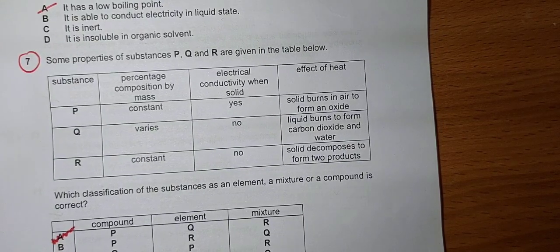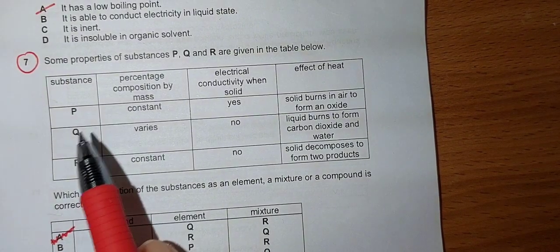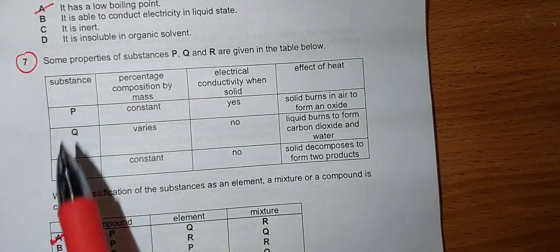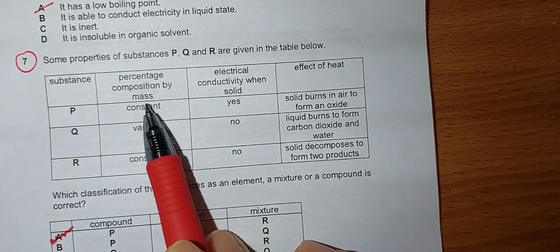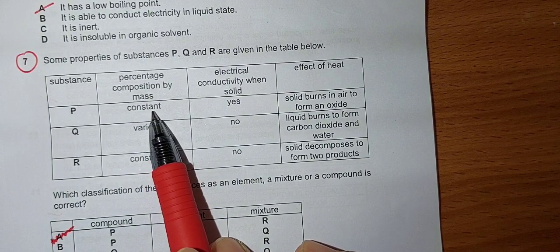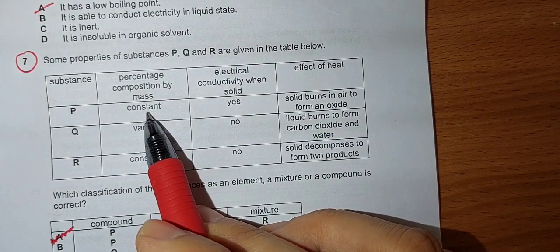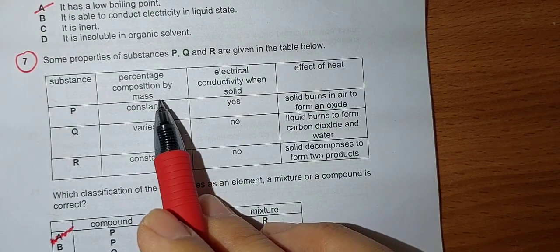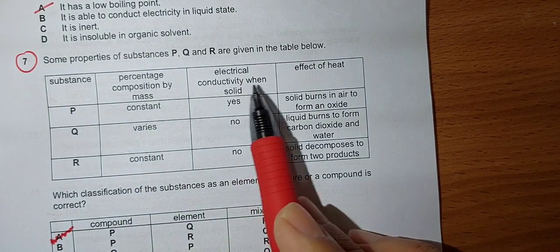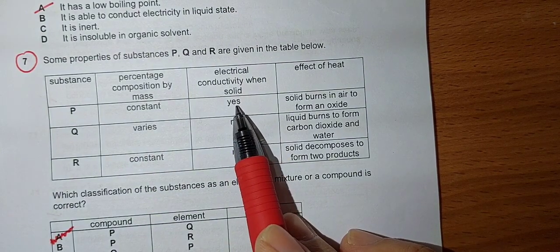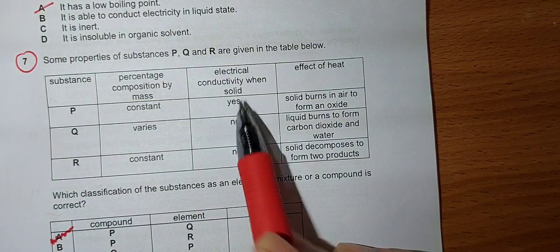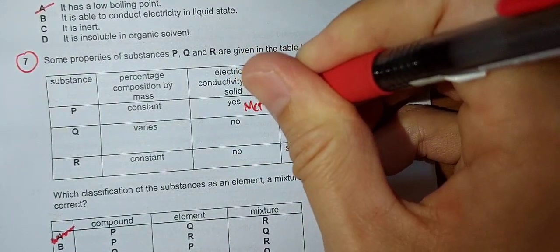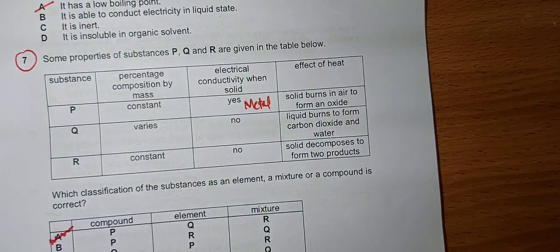Question number 7. So 3 substances, P, Q, and R. Let's look at each substance. You're supposed to classify them into compound, element, and mixture. For the first substance, the percentage composition by mass is constant. So this one cannot be a mixture, because in a mixture the composition actually varies. Electrical conductivity when solid: yes. There is only one type of substance which conducts electricity when solid, and that is metal. Metal can conduct electricity when it is in the solid state.